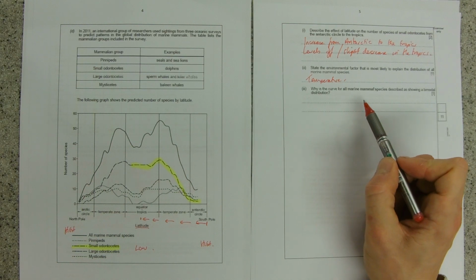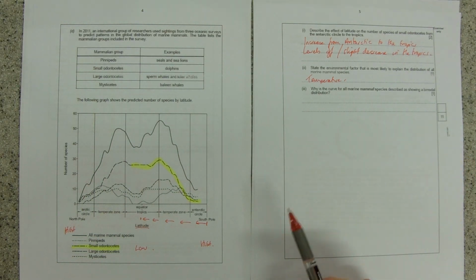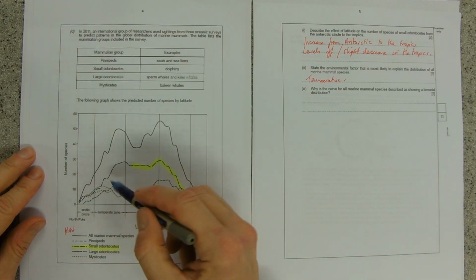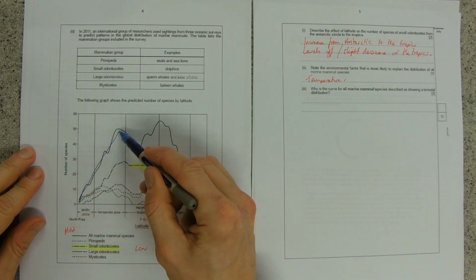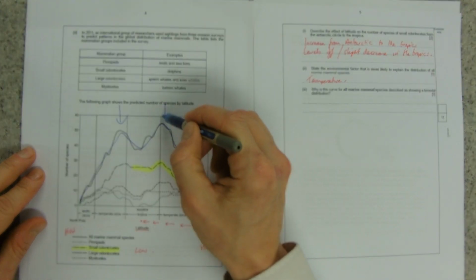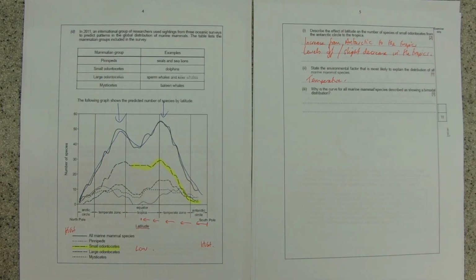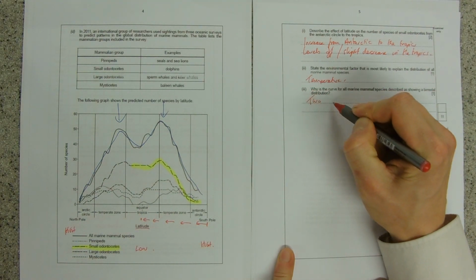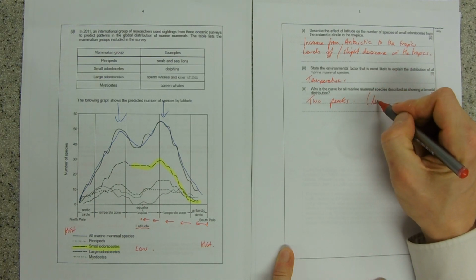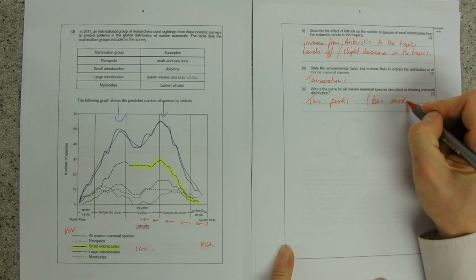Why is the curve for all marine mammal species described as bimodal? So that is all marine, a solid line. So it's going up there, down and up down there. So it's got two peaks. And these are numbers of species, so that is the mode. So do you know what the mode is? And it's got kind of two peaks in the mode. So 2 peaks or 2 modes.